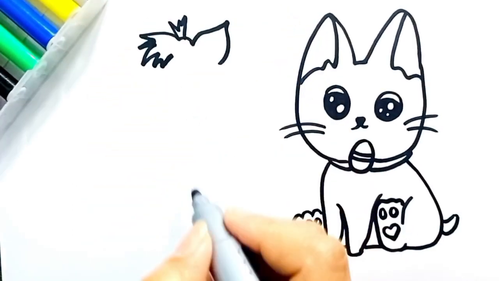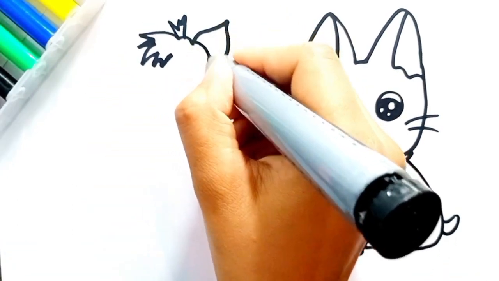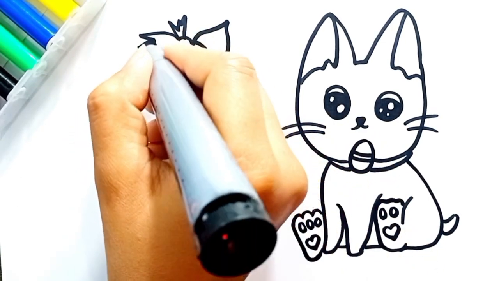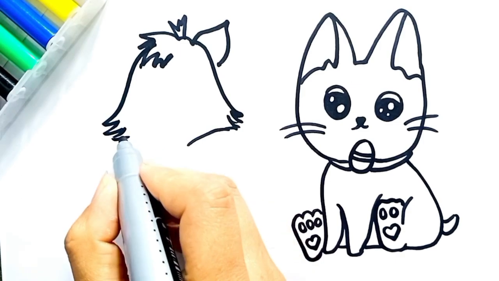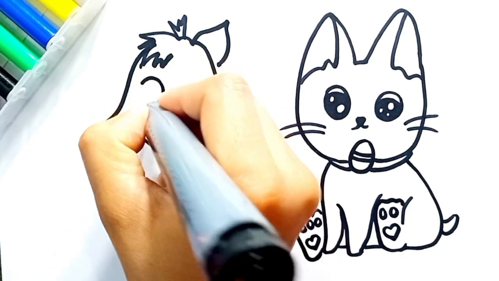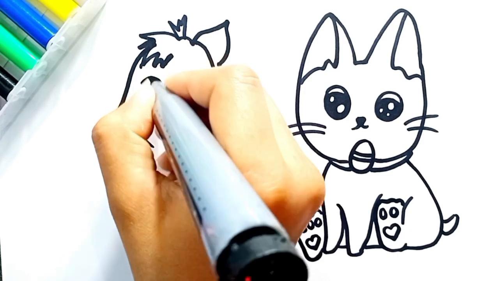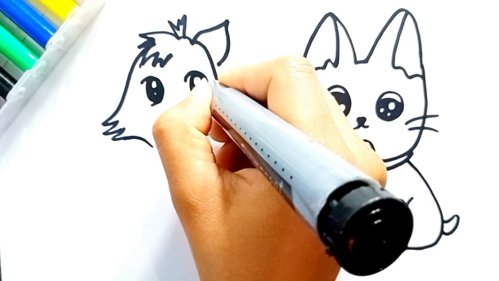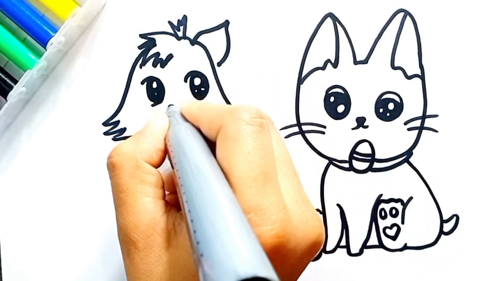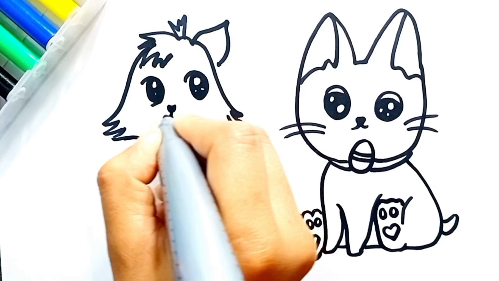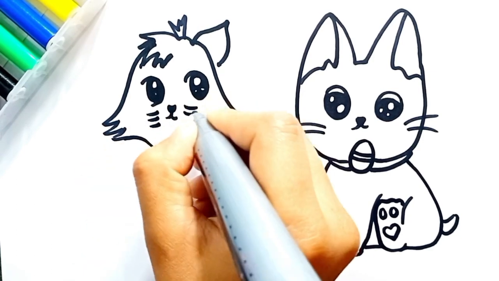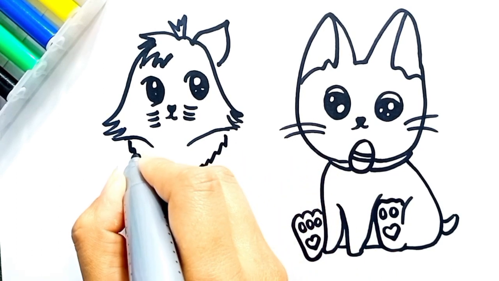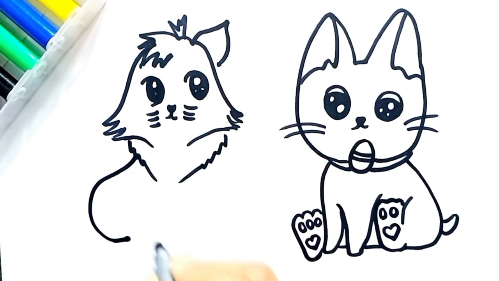It has beautiful hairs. I'm drawing its face. Let's draw its eyes. Oh, these are so cute. Let's make its body.